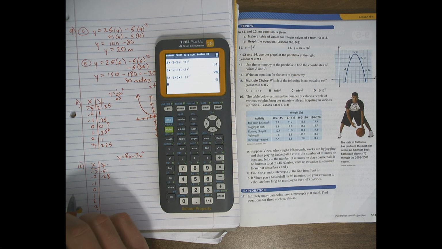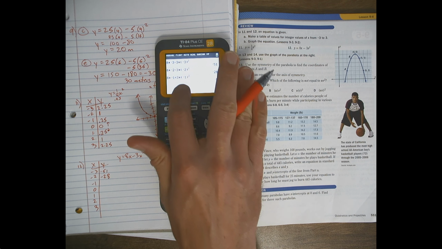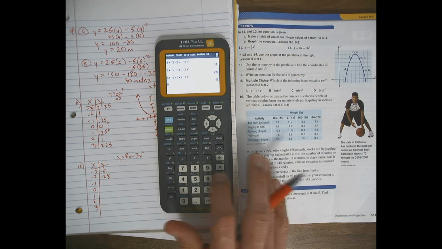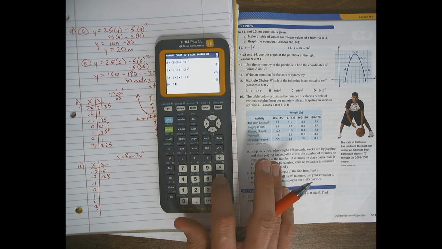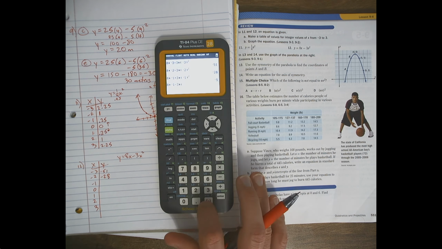And when I take a look at my answer key here, something seems off. What did I do wrong? Oh, it's a minus. Okay. So I put a plus right there. 8 times -1 minus 3 times -1 squared. There we go.